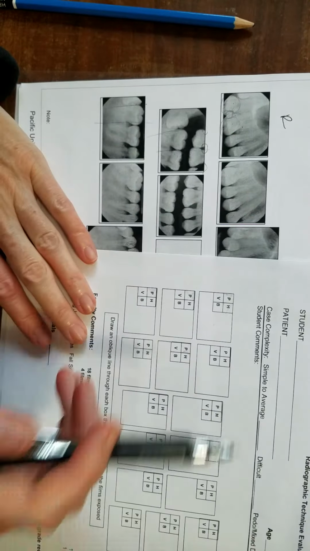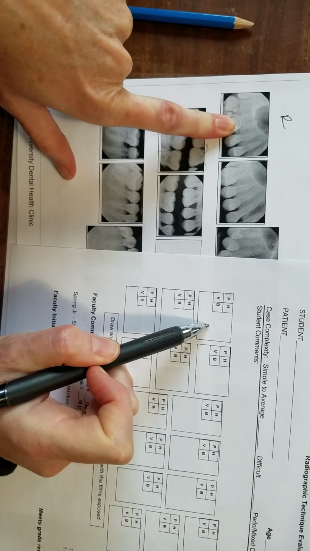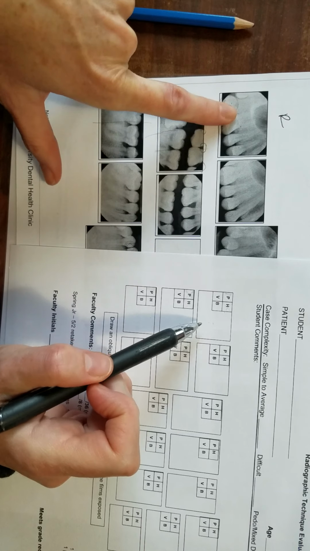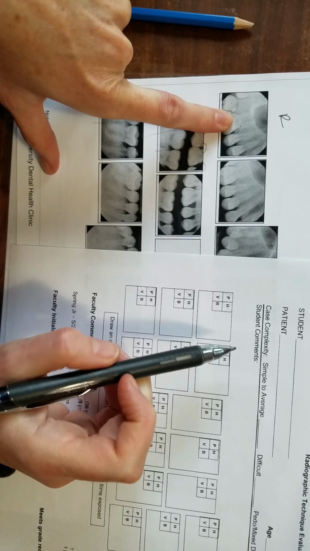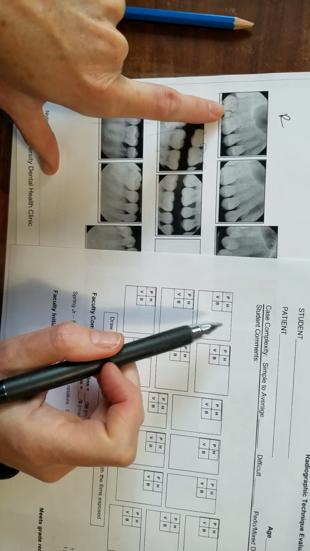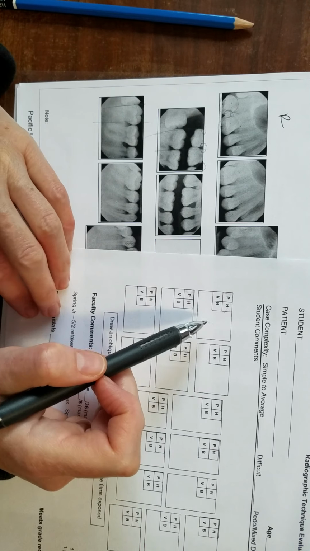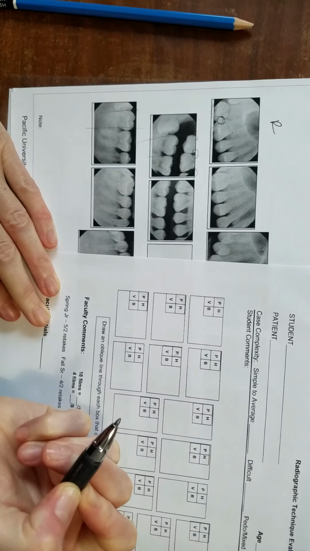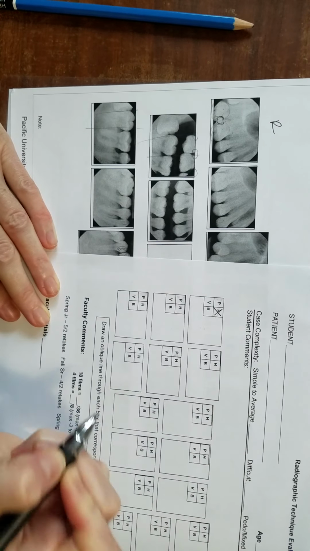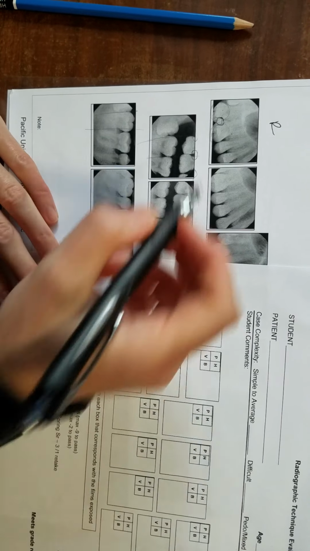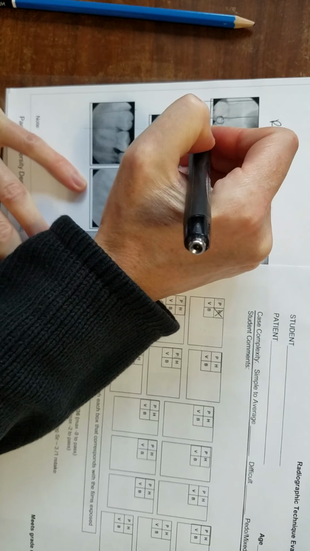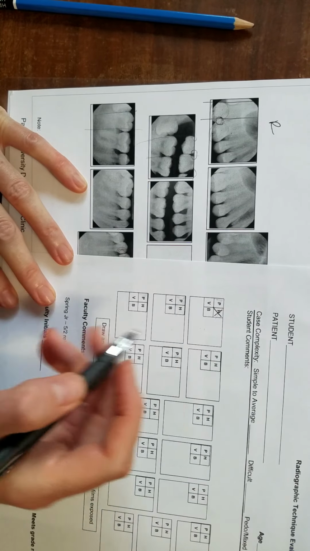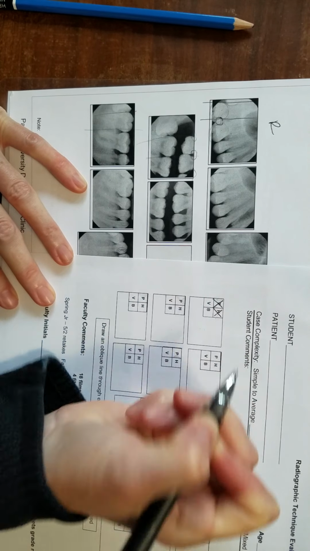So you just go to your upper right side. I'm looking at it as my left, but it's really my patient's upper right. And then you just critique it. So we look at this film, and I can see that there's a little overlap here. So I'm going to mark horizontal angulation. And then my second molar is way toward the back. My second molar is not centered. So I'm going to put a placement error.